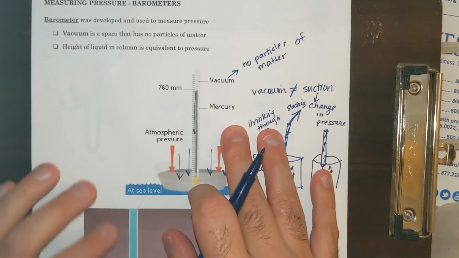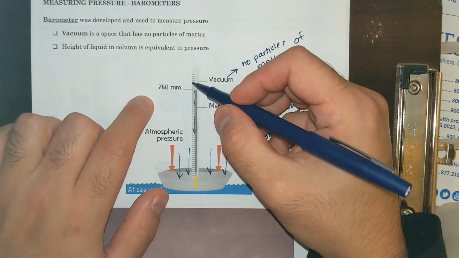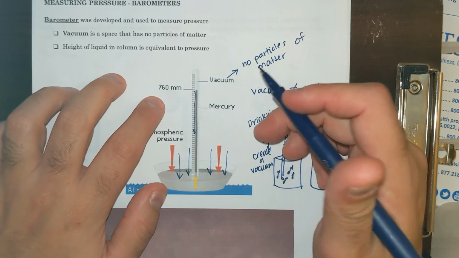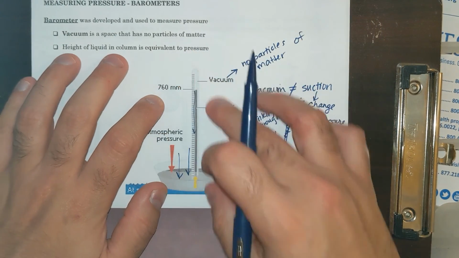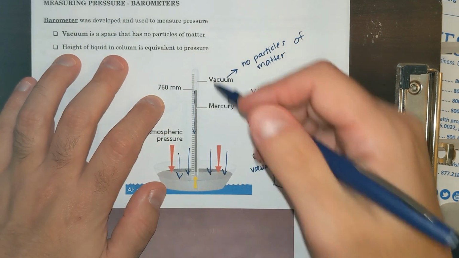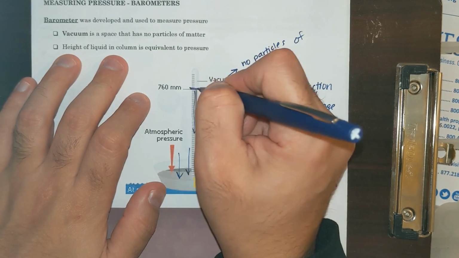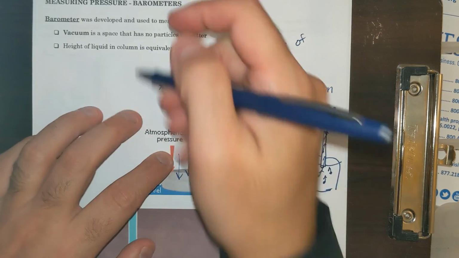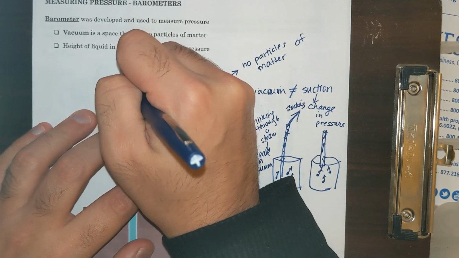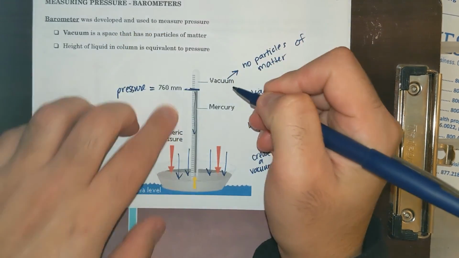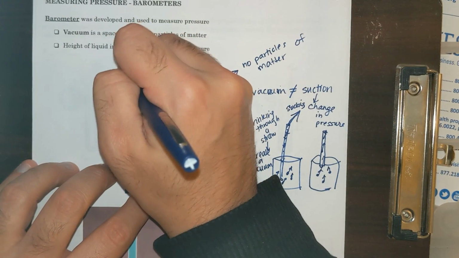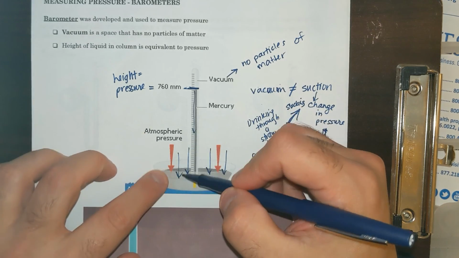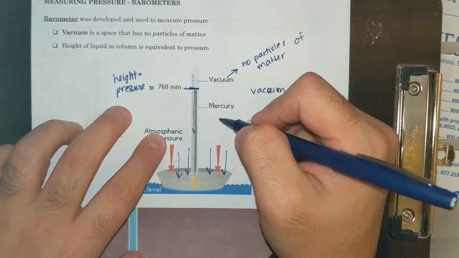Similarly, with a barometer, what they did was they filled a tube with mercury or water all the way to the top, and then they put it upside down and opened it. Then the height level that the mercury or the water went to is equal to the pressure. So the height was equal to the pressure in a barometer. That's because the air was pushing down, and so was the mercury.